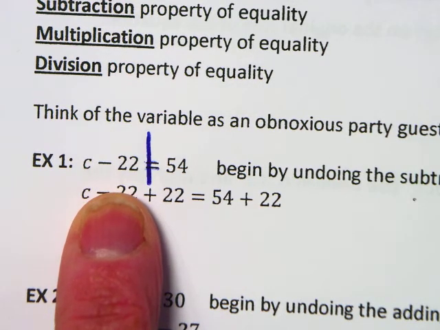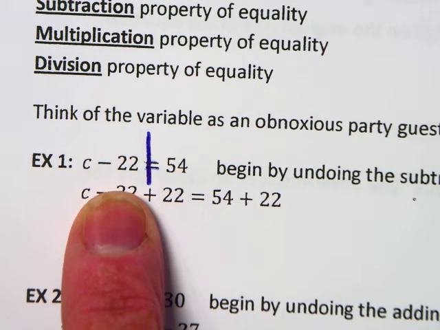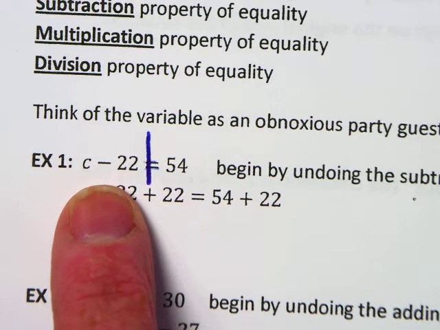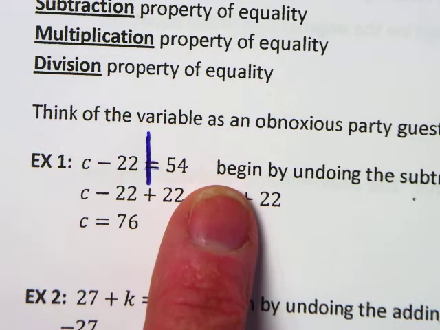Who's stuck in that room with that variable? 22. What kind of 22 is it? Negative. Now remember, we opened a package and we have to unwrap the package, so we have to do the opposite of what we see. You see a minus sign. What do you need to do? A plus sign. And whatever you do to one side of your equation, you have to do to the other.